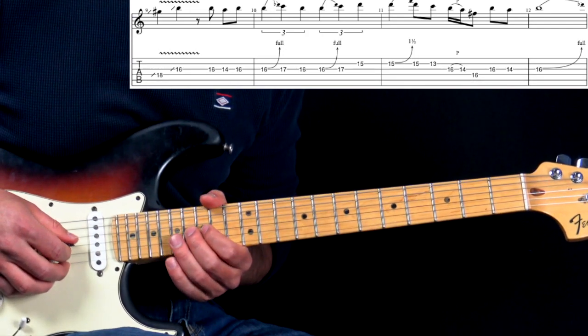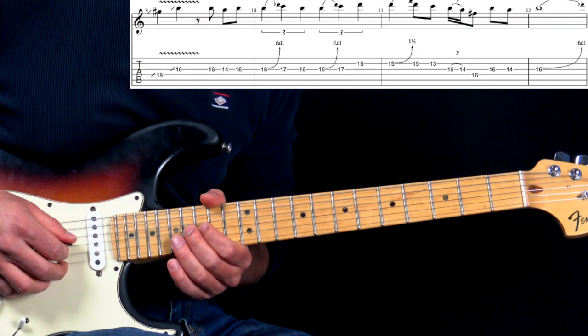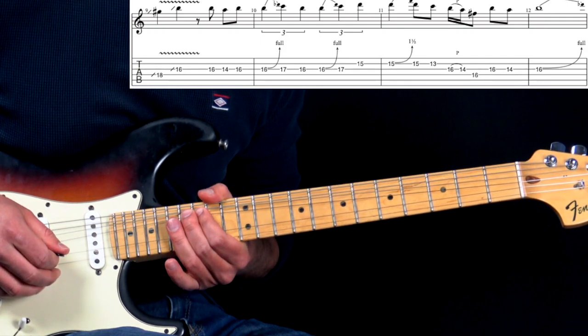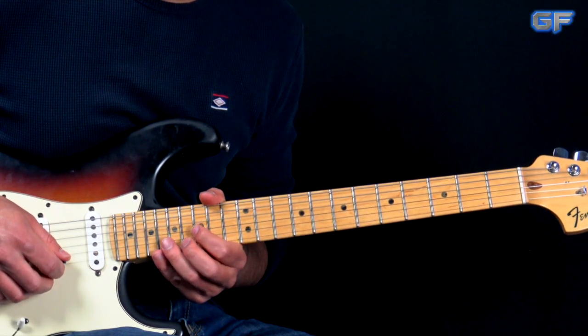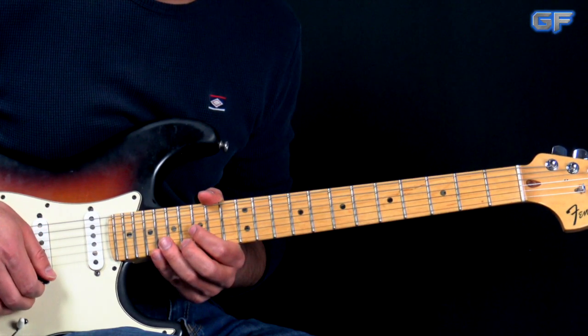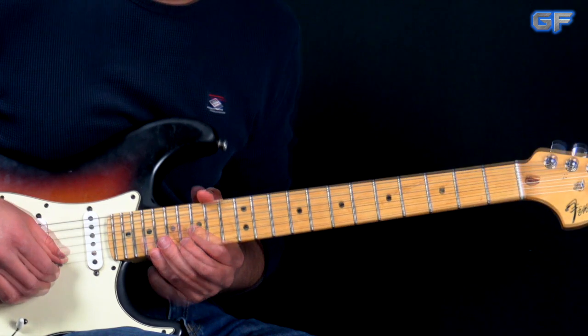So the last note we have is 16 on the G string, bend, and we stay on this note for the whole bar. And then for the ending of the solo, we have the next couple of phrases which go like this.